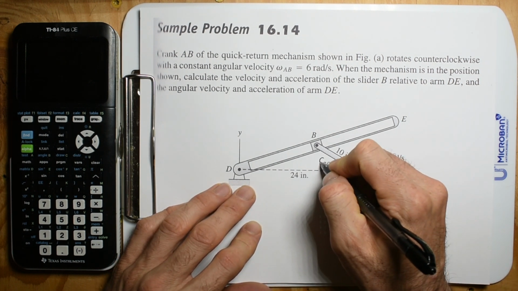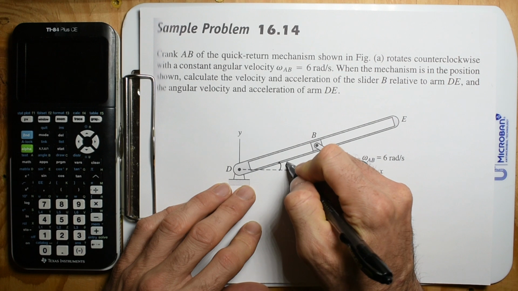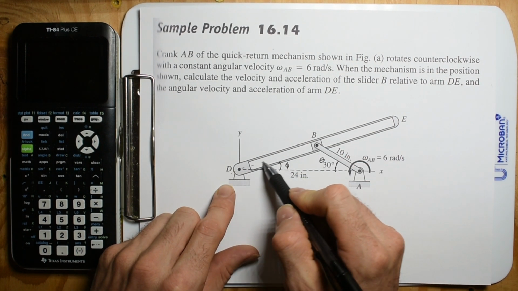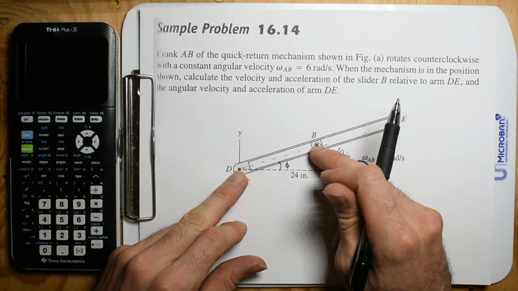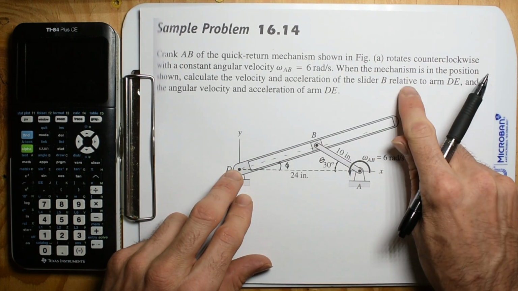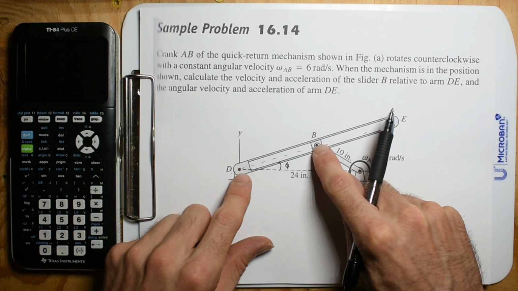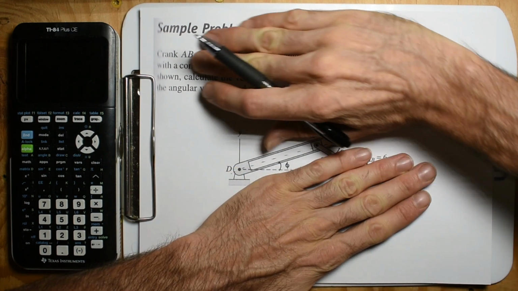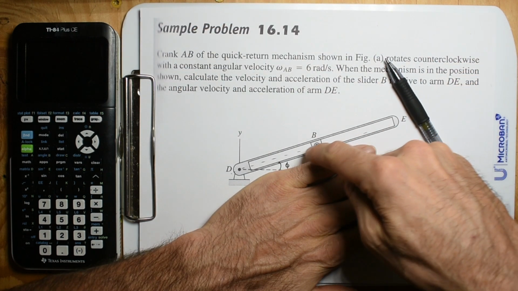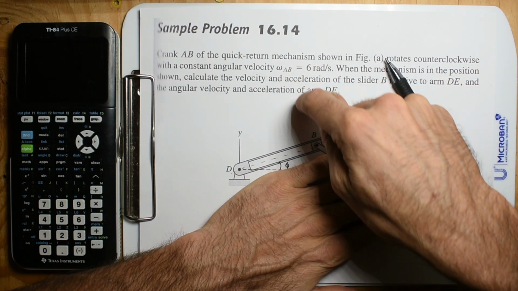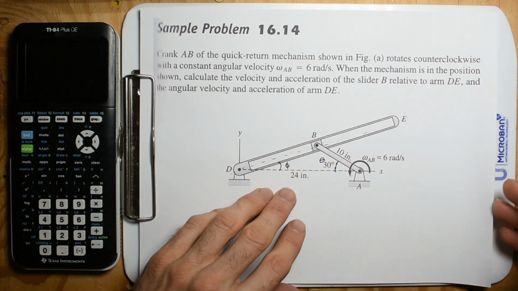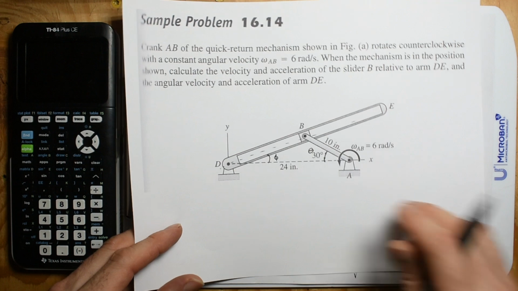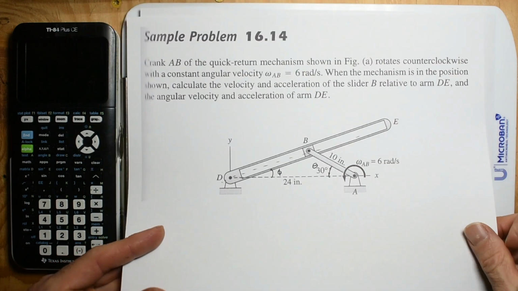Things that I label, I'm going to label this theta, and this phi. And then we need to know where the slider is. They want the velocity relative to this arm. This slider can only move this way and this way. If you take everything else out of the equation, all you're going to have is motion this way and this way, not that way. Even just that was too hard for me. I learned that after doing this problem.